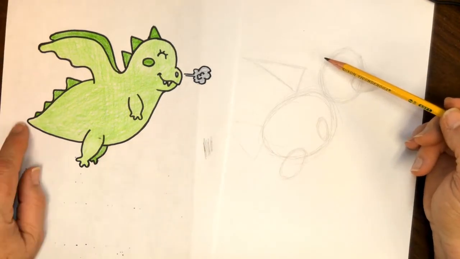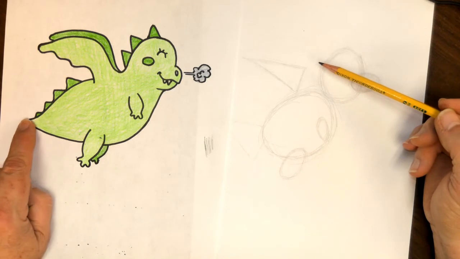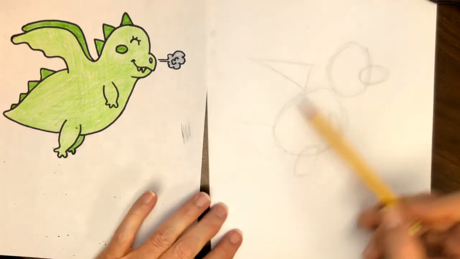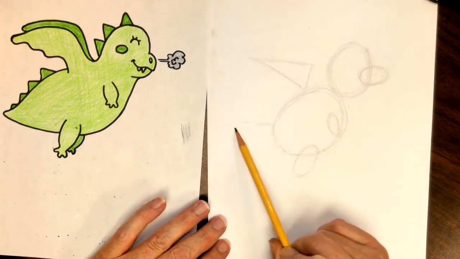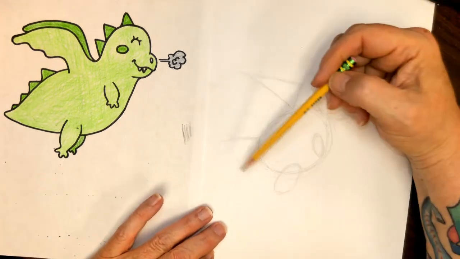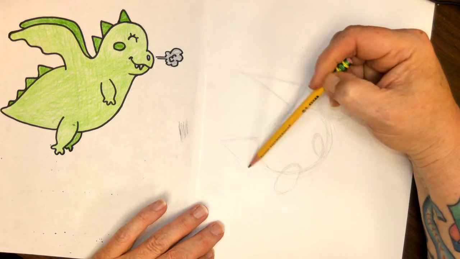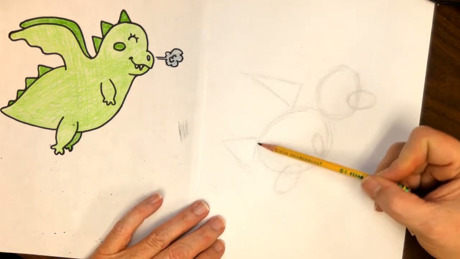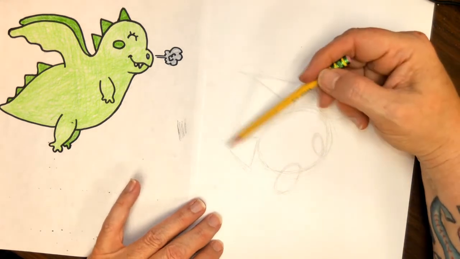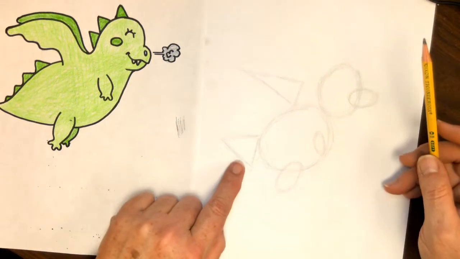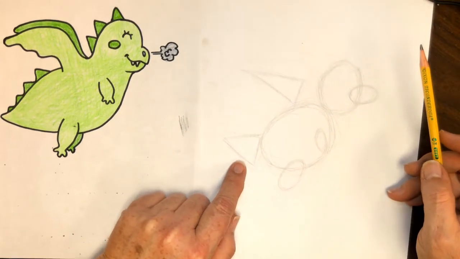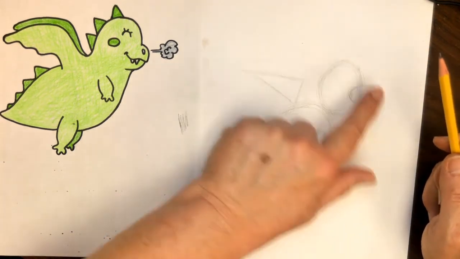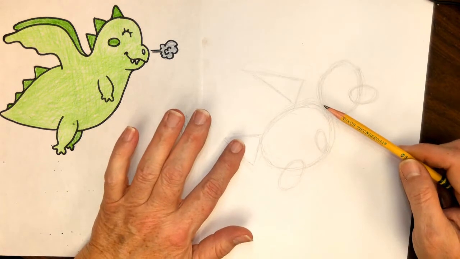Alright? He's also got a triangle point on his tail back here, doesn't he? So I'm going to draw a triangle like this. Make myself a triangle on the end of my little baby dragon's body back here, okay? And now I've got all the basic shapes.